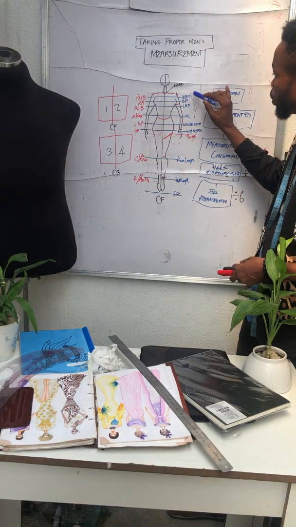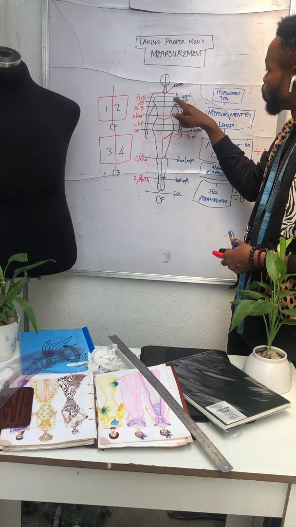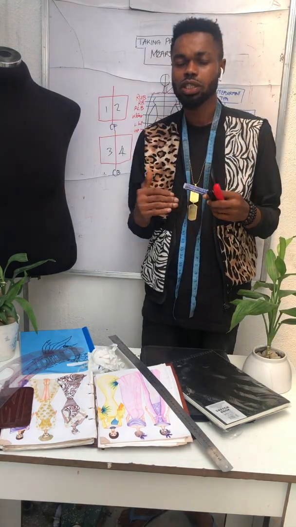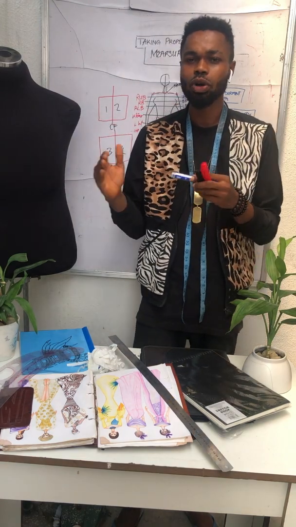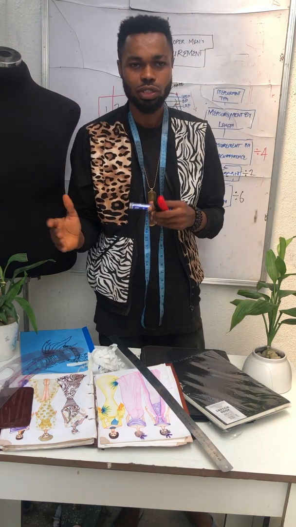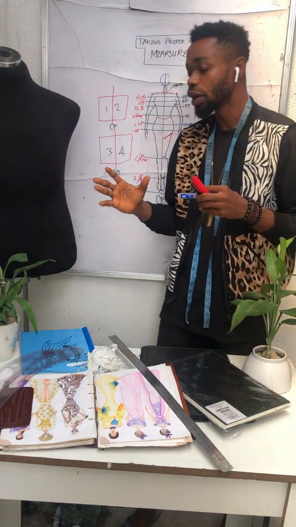I wrote them in blue, so you can see your upper bust point is from your nape to where your bust starts. I'll be using this term interchangeably. I'll be using bust and chest. Bust is for ladies and chest is for guys. So the same measurement for guys you can use for ladies, which is called a concise measurement.